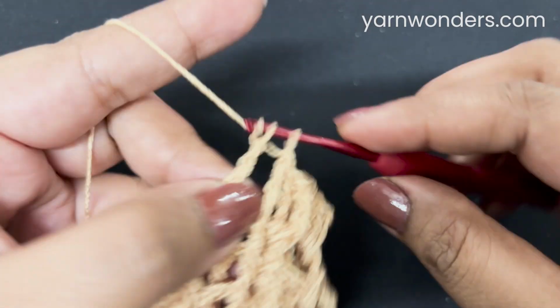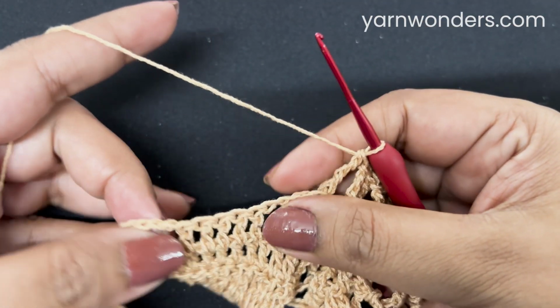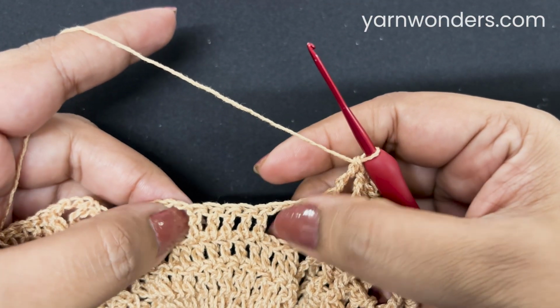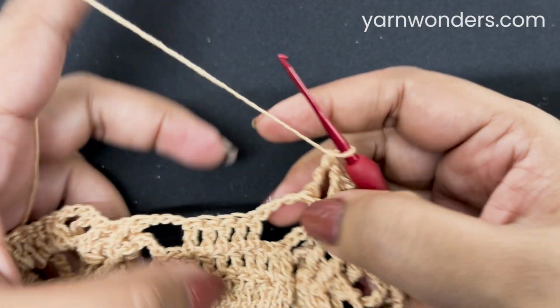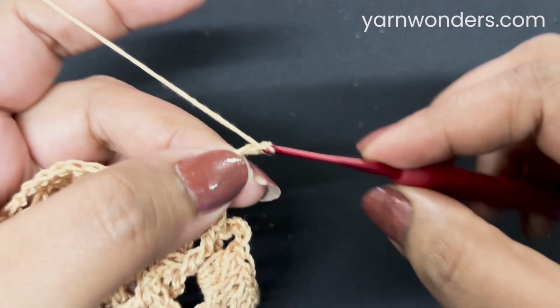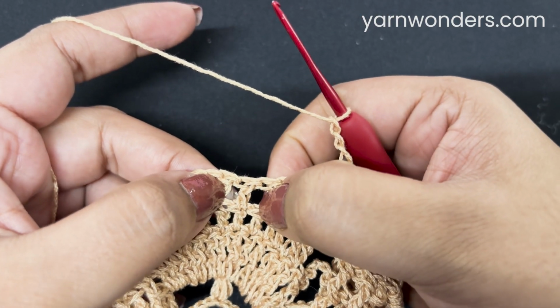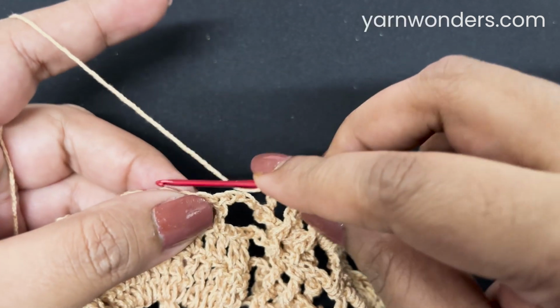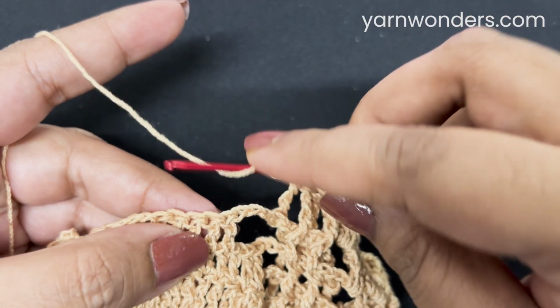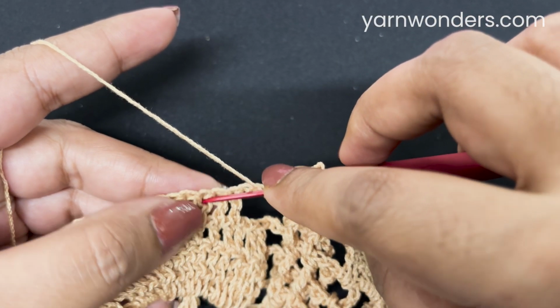Now we are at the chain 3 space. This time we'll skip this chain 3 with a chain 3, and we'll be leaving 2 stitches on either side, and into the middle stitch you'll be making 1 triple crochet.